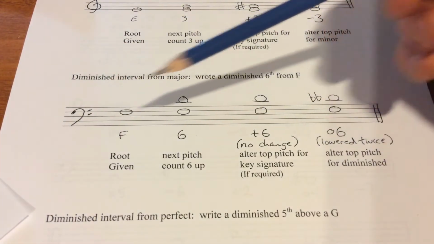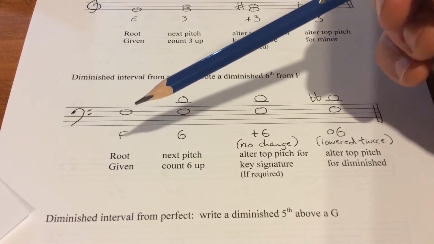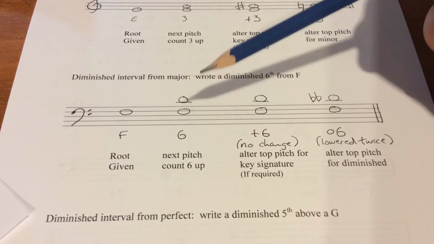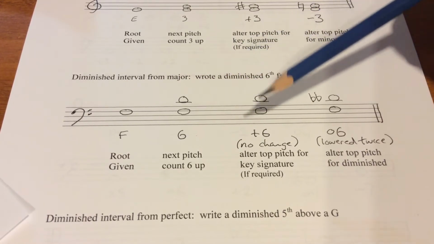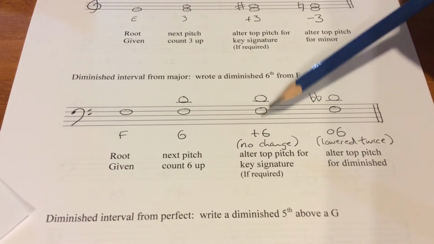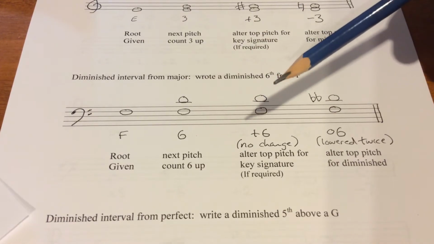Back to the bass clef, we're asked to draw a diminished sixth above an F. So F is the benchmark. We assume we're in the key of F major. F major has 1 flat, it's B flat. Everything else is a natural pitch. So the 6th note of F major is actually a D natural. So we have a major 6 here. There's no need to alter that top pitch because it's diatonic. It matches the key of F major.